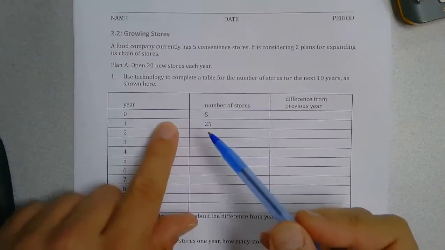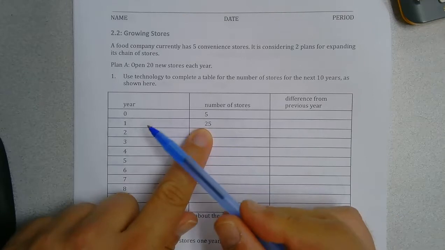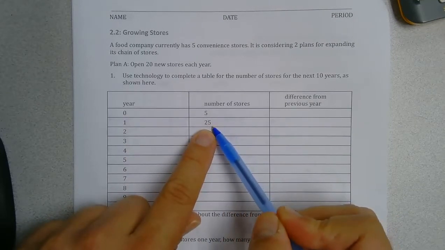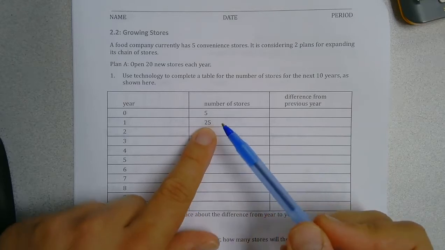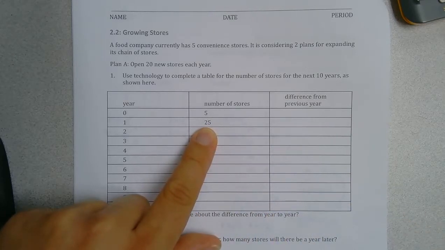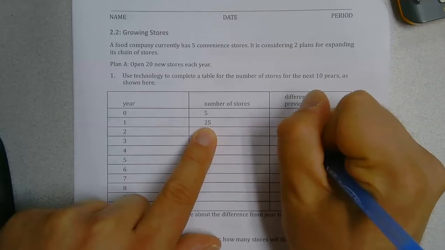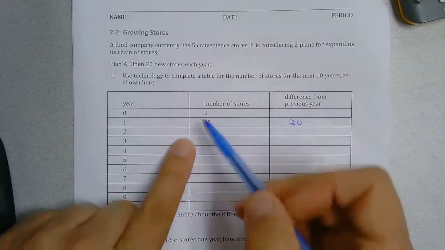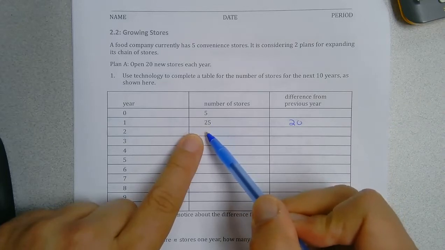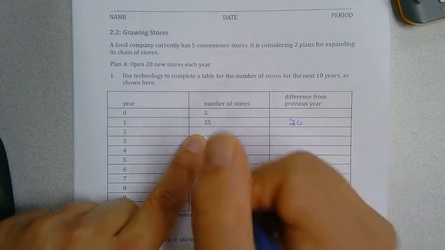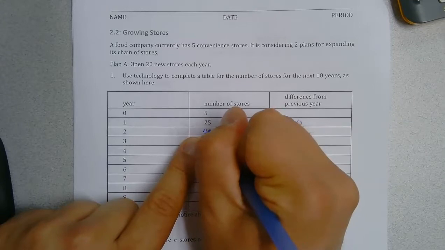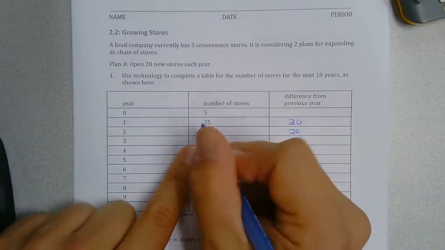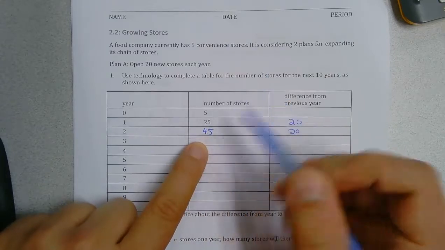So here in year one, we went from 5 to 25 stores. So the difference from the previous year is 20. And then we add 20 more stores. So here, 25 plus 20 is 45. And we would have 20 more stores. Then you just keep adding 20.